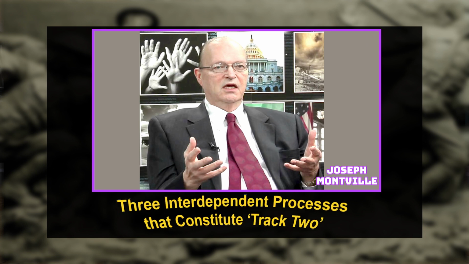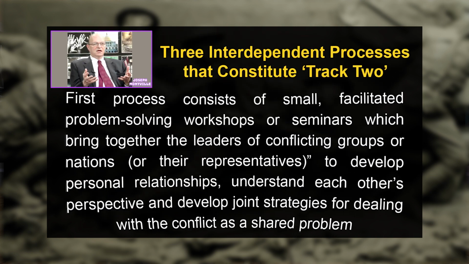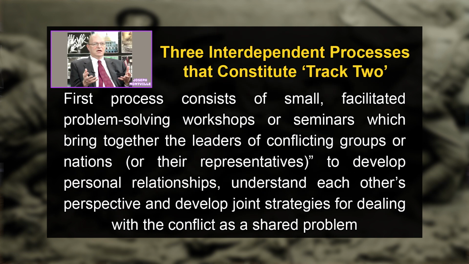Montville identified three interdependent processes that constitute Track Two diplomacy. The first process consists of small, facilitated problem-solving workshops or seminars which bring together the leaders of conflicting groups or nations or their representatives to develop personal relationships, understand each other's perspective, and develop joint strategies for dealing with the conflict as a shared problem.